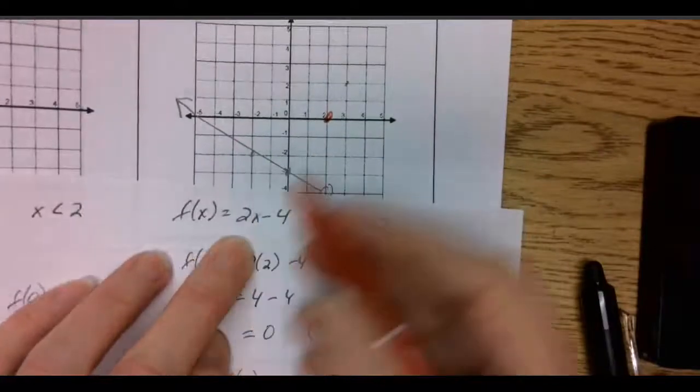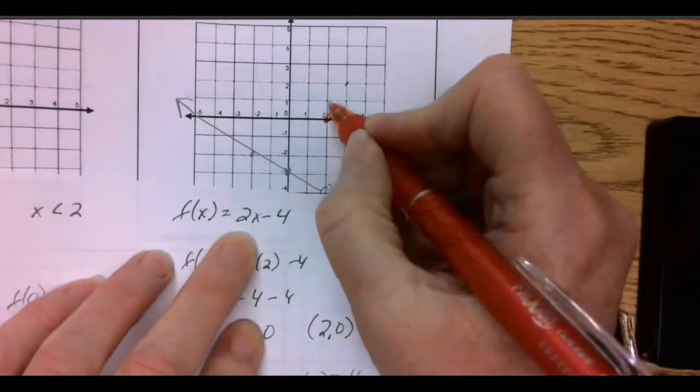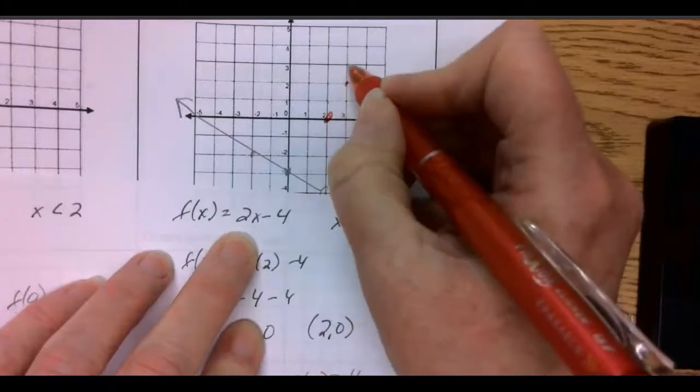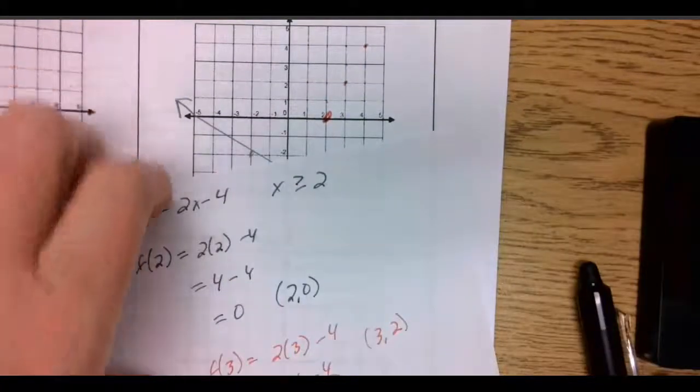Okay, see how my slope is 2? So I could start at this point. My slope is 2, go up 2 over 1. So I can kind of do a combination of the two things.